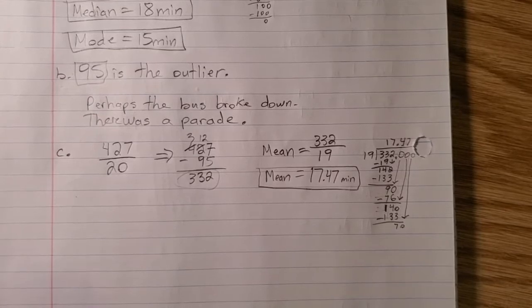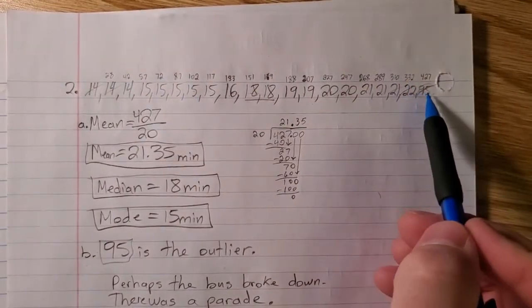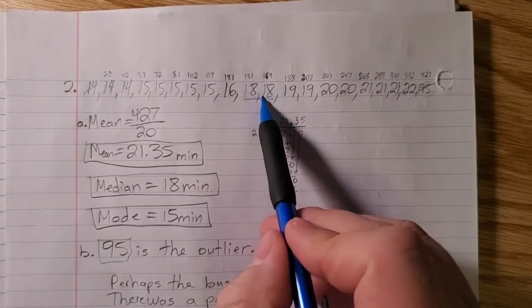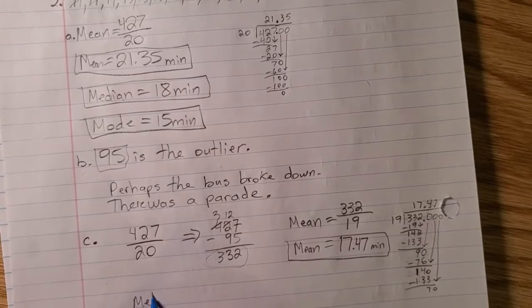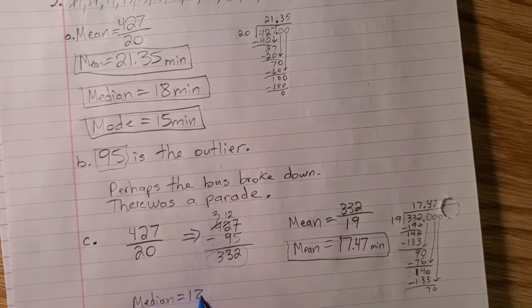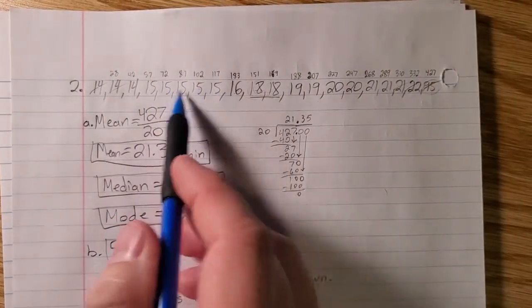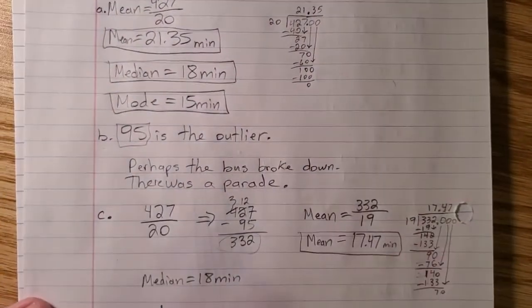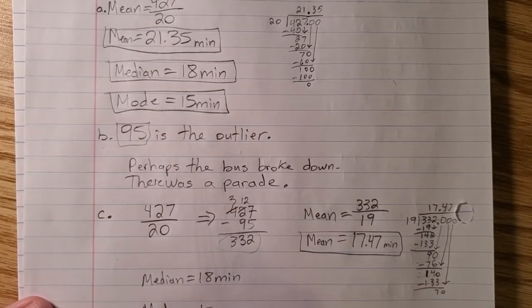Looking at the median, so getting rid of that top number, all that would happen is that rather than both of these, it would just be the lower of them. So the median would actually stay the same. It's 18 minutes still. And the mode, which is the most common, it's still 15. You didn't get rid of 15, so it's still the most common, and you didn't add any other values, so it's still 15.